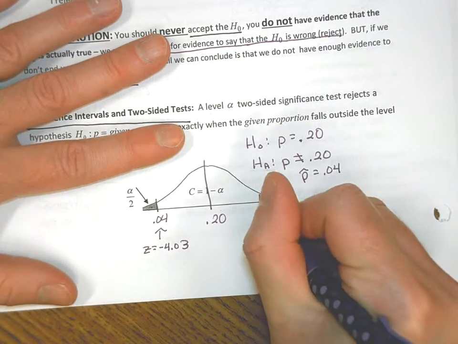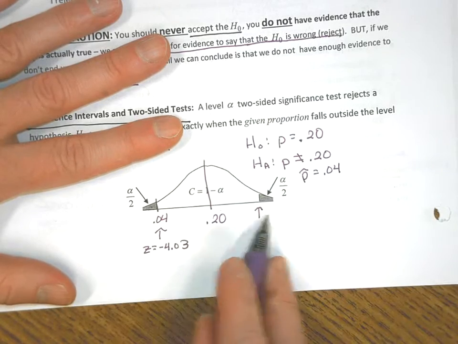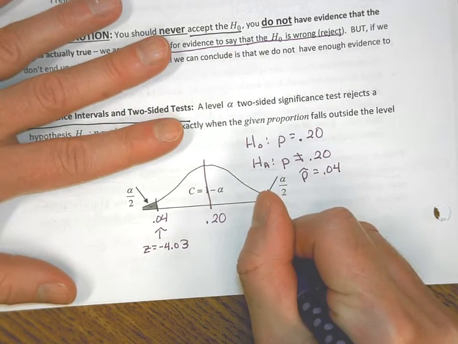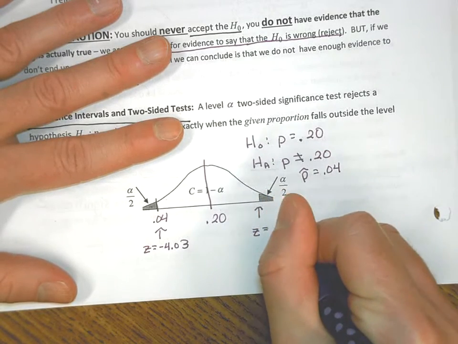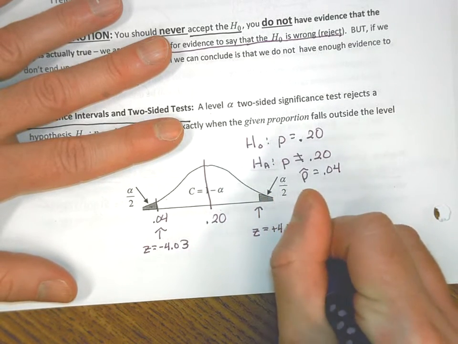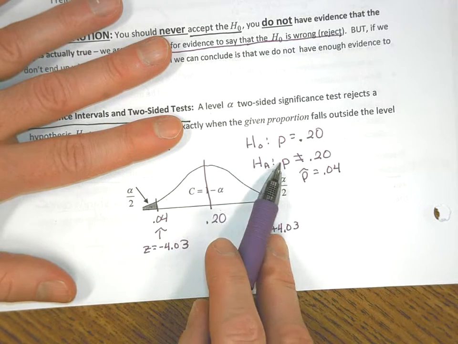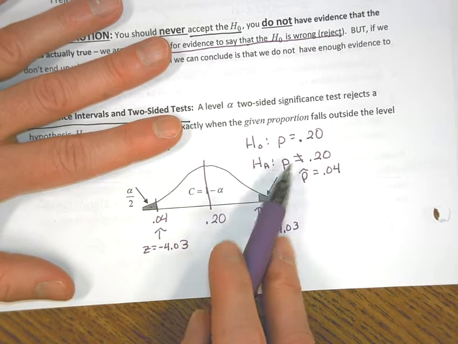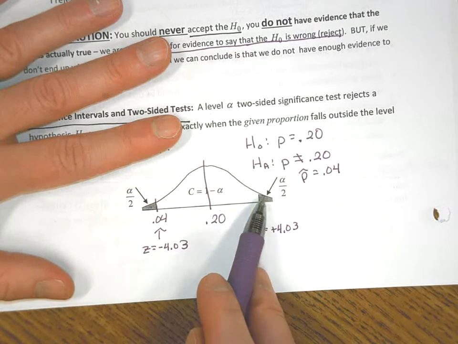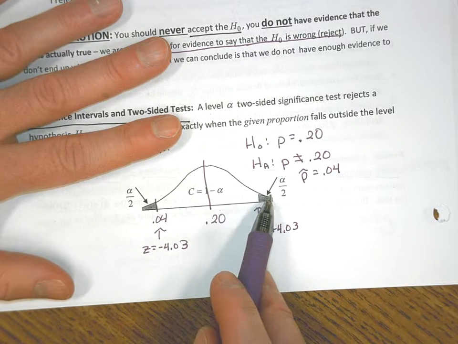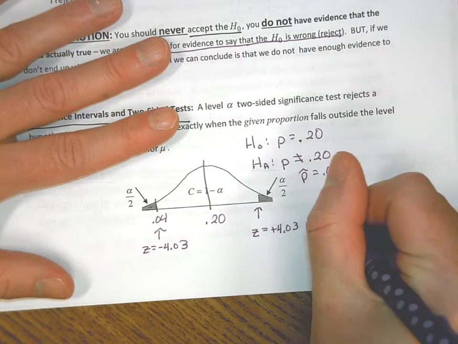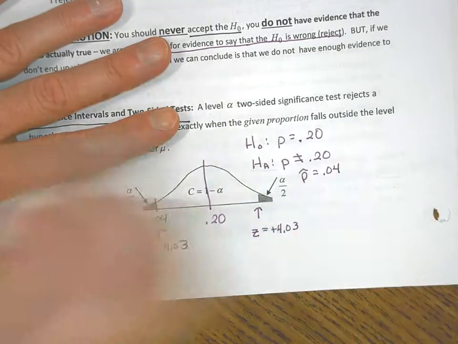We also have to consider that if the proportion was higher than 0.20, the z-score would have been positive 4.03, because when we originally started, we didn't have a clear direction in mind. So we have to include both possibilities in our answer, which causes your p-value to get multiplied by 2.